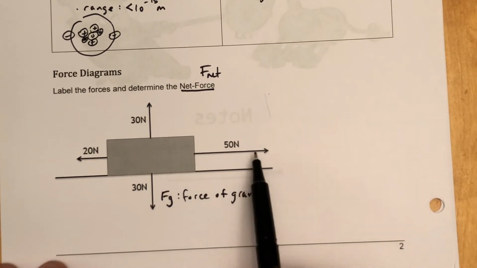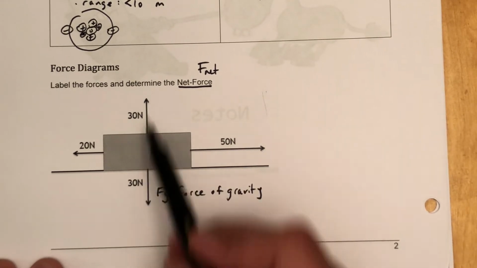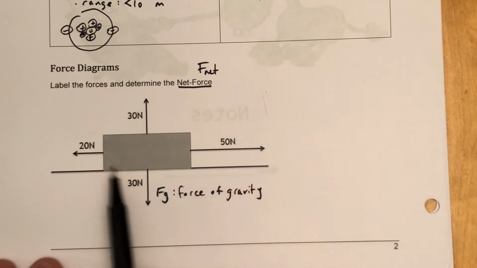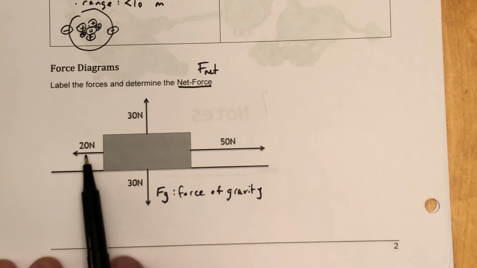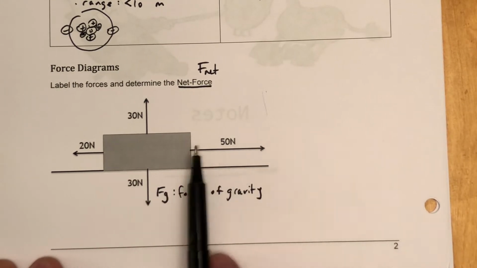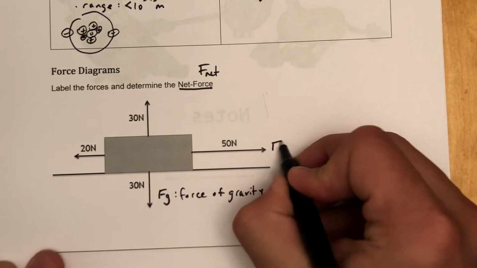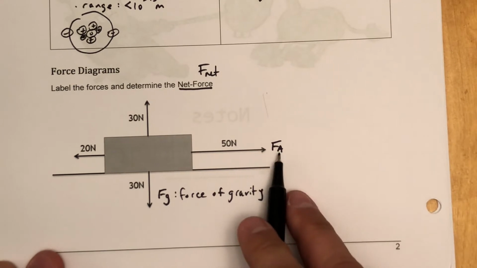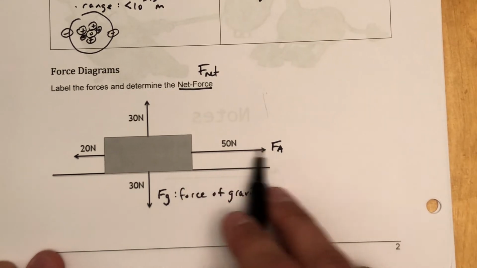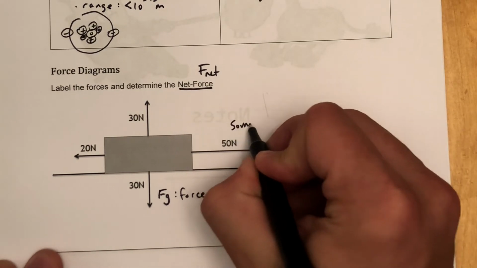And even if we look at this right now, if you were to add up the vectors, you could say, okay, these are going to cancel, the force of gravity and this force. And over here you have a force that's pulling or opposing this force, but there's a net force of 30 newtons to the right. So what we're going to have here, I'm going to just tell you, this is our force applied. There's somebody pulling this box to the right. So we'll even just say that. Someone is pulling.